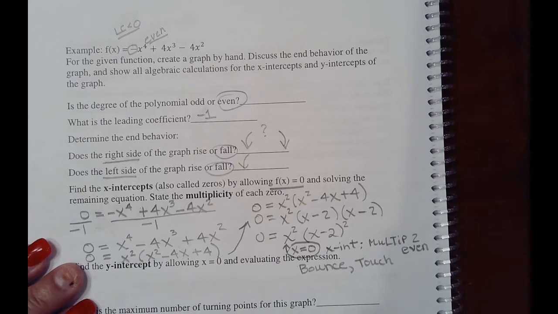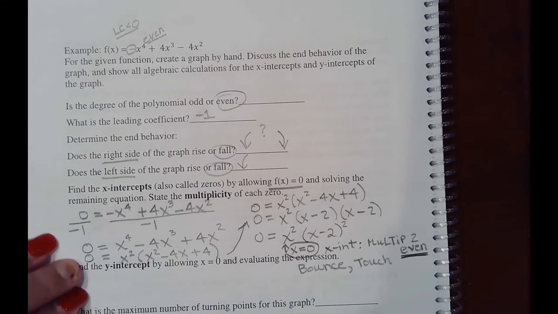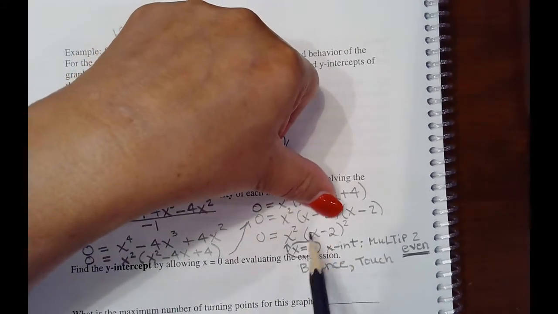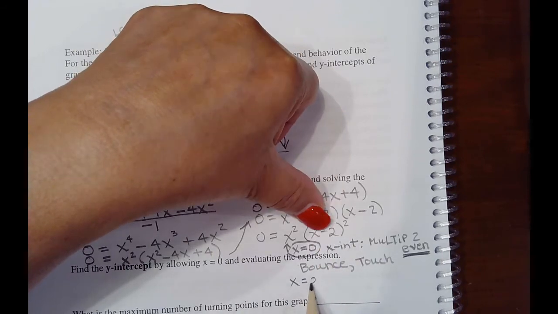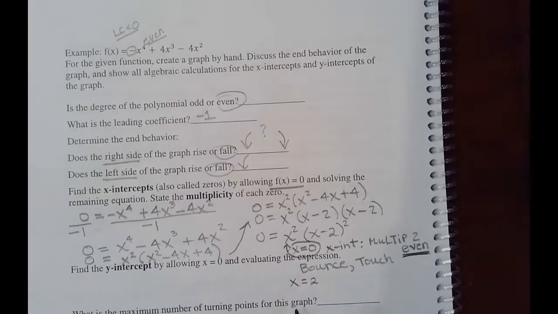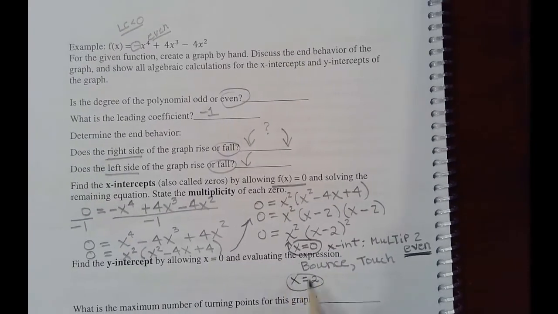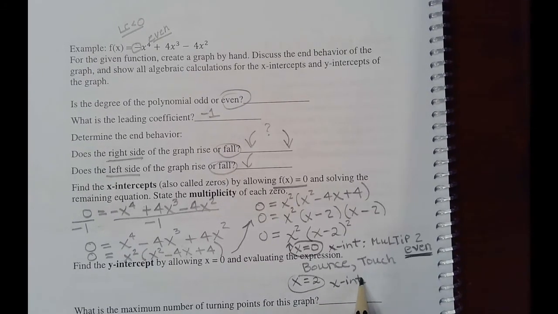This always happens when your multiplicity is an even number. Okay, then there's what makes this factor 0, and that would be x equal to 2. If you were to plug a 2 in there, it would cause this factor to be 0. So this is another x-intercept, or what we call a 0.